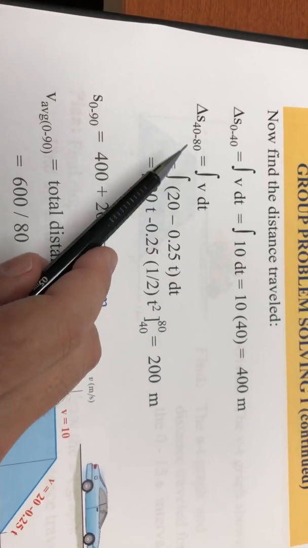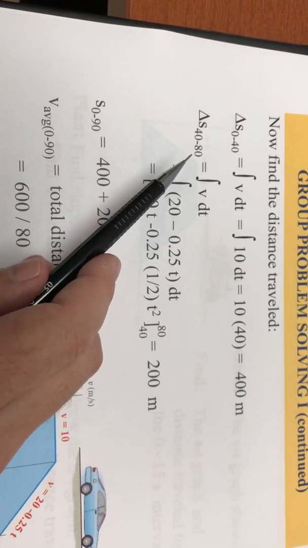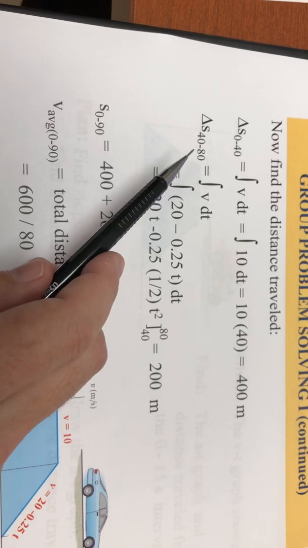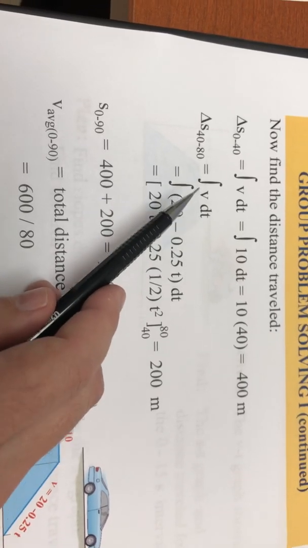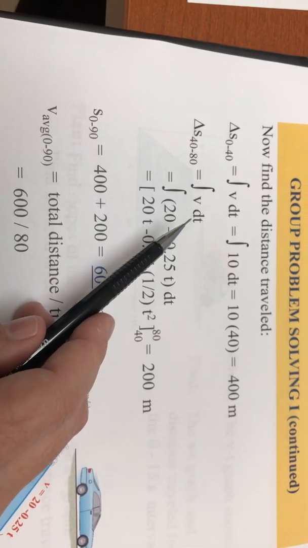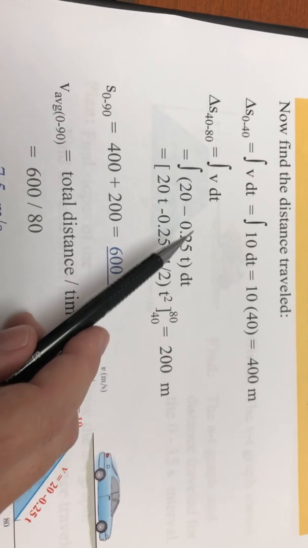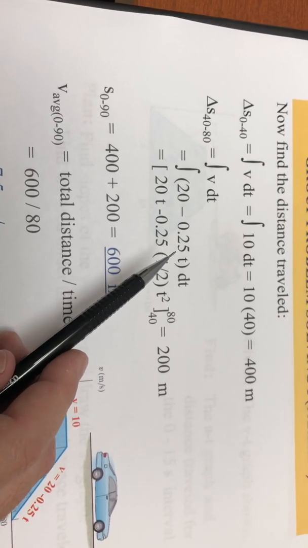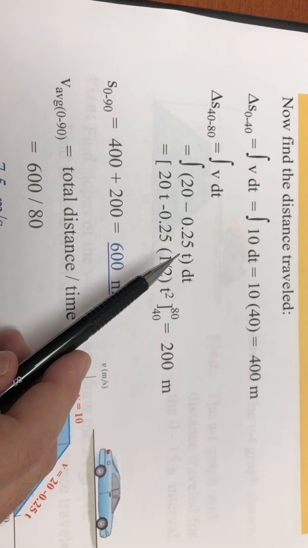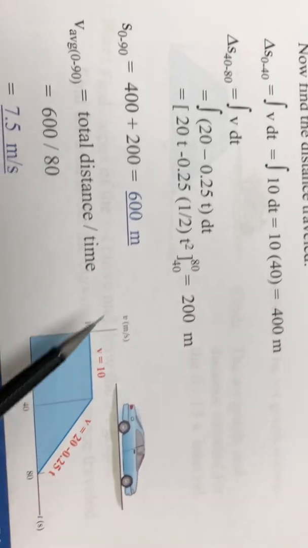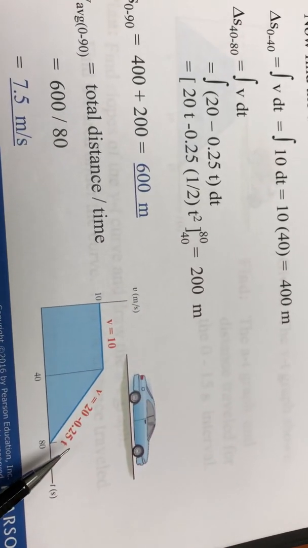Now the next thing we're going to do is look at the change in position over the time interval 40 seconds to 80 seconds. We're going to use the same equation for that. Now you'll notice over here they are using this equation 20 minus 0.25t. Where did they get that equation? Well, it's very simple. It's just right here on the plot.